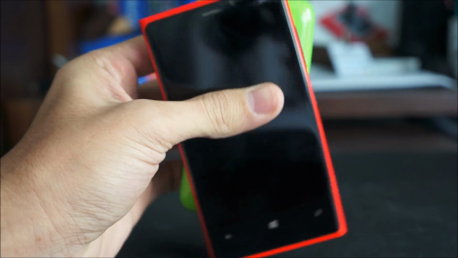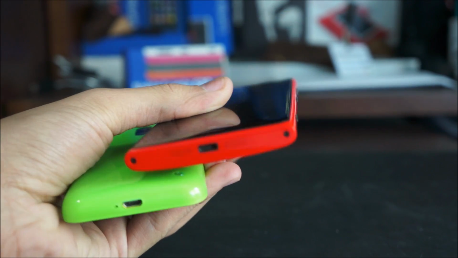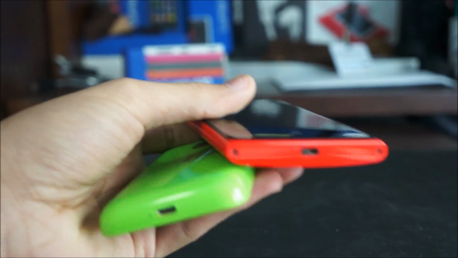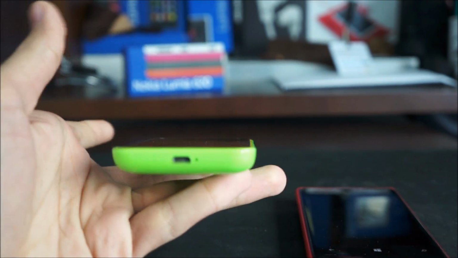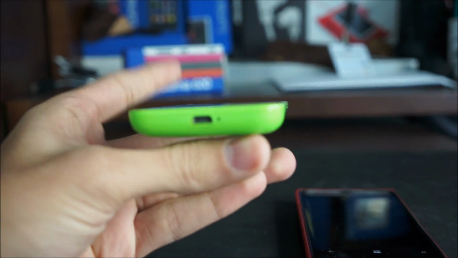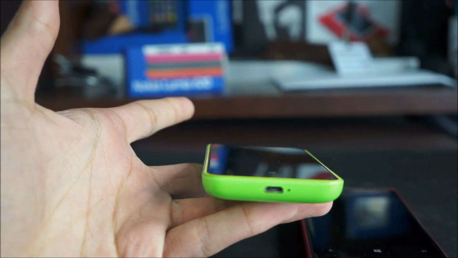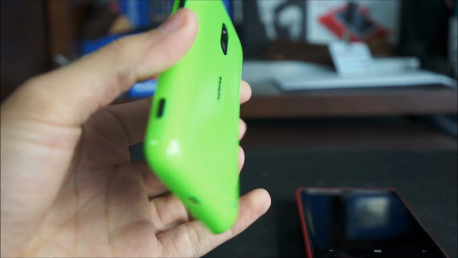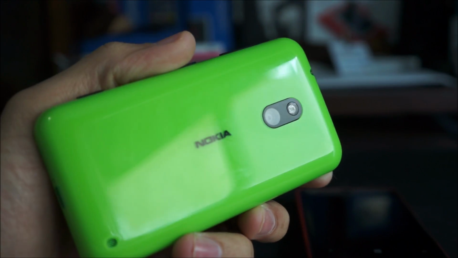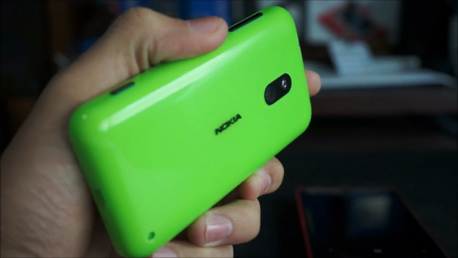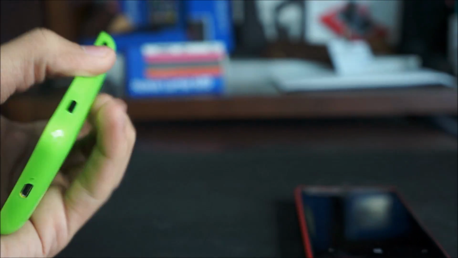Now, in terms of internals, the Lumia 920 has 32 gigabytes of internal storage, non-expandable with no SD slot, while the Lumia 620 has 8 gigabytes on board. About 4 of those are available for usage by the user, while the rest are taken up by the OS itself, but you can expand it with a micro SD slot that's beneath the cover. And I believe it supports up to 64 gigabyte micro SD cards, if not then 32.